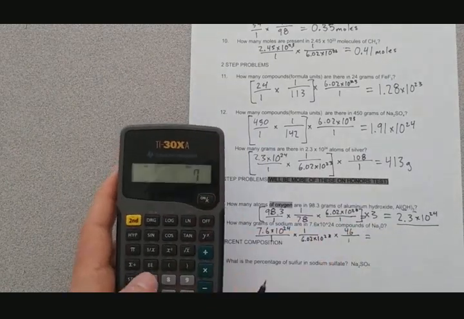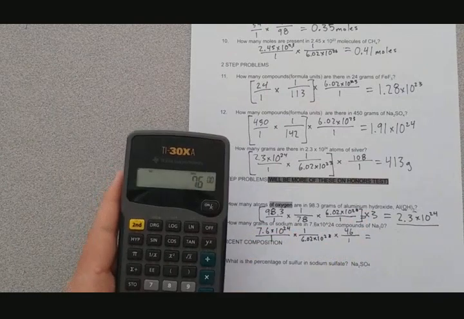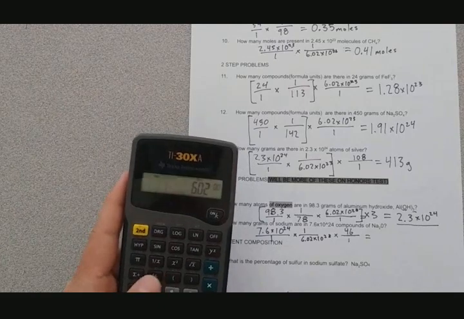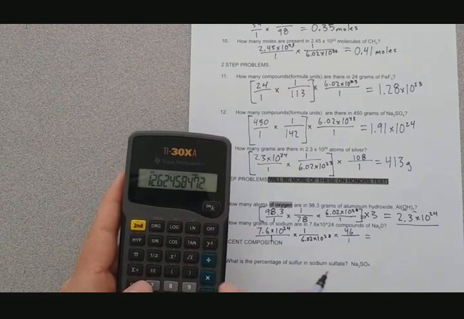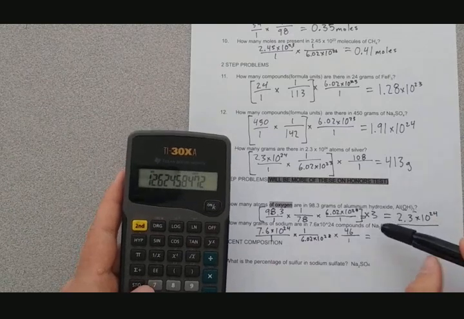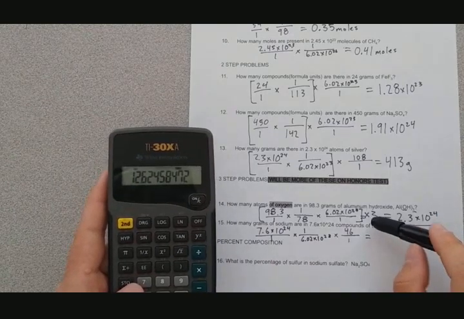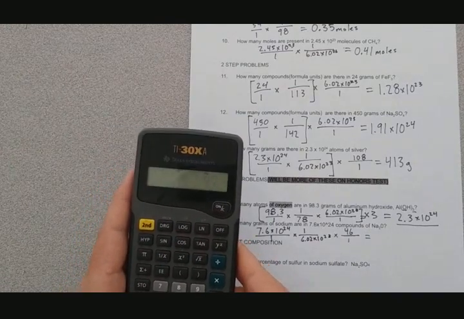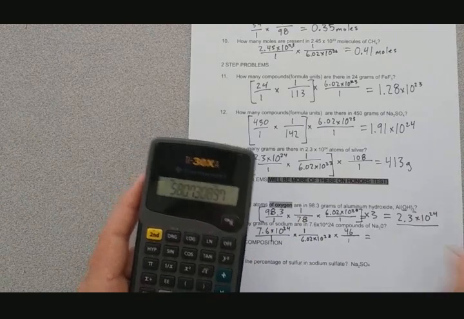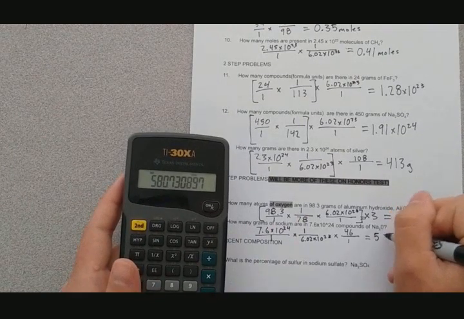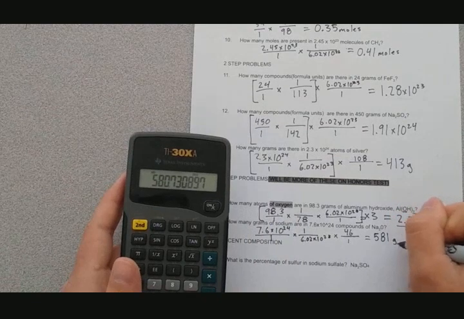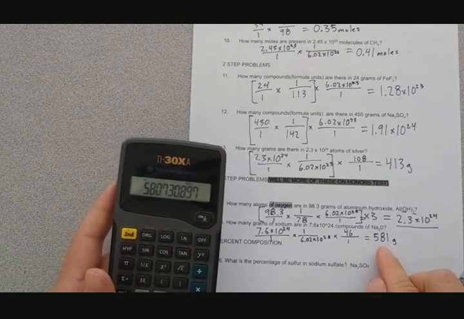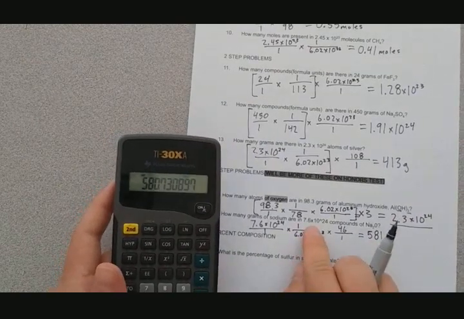So let's do this real quick. 7.6 EE 24 divided by 6.02 EE 23, and we're going to multiply this by the weight of Na2 when it's in 1 mole of the compound of Na2O. It's very important to remember that. Times 46 gives us 581 grams. This answer makes sense, right? This is a really big weight, and that's because that's a lot of compounds right there.